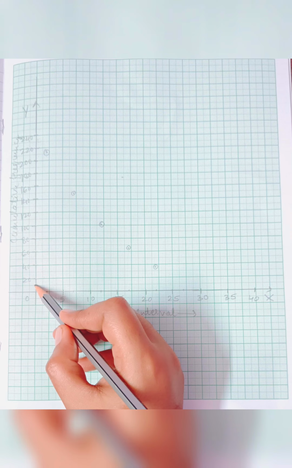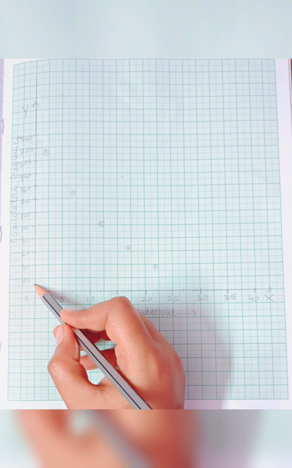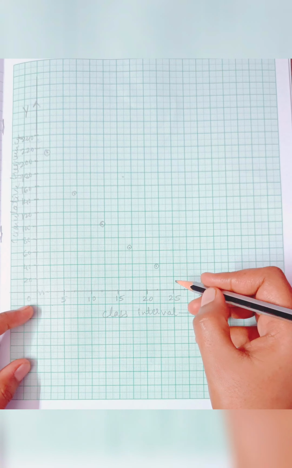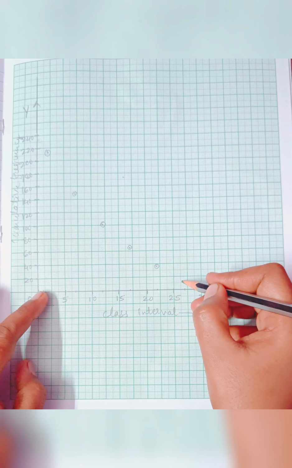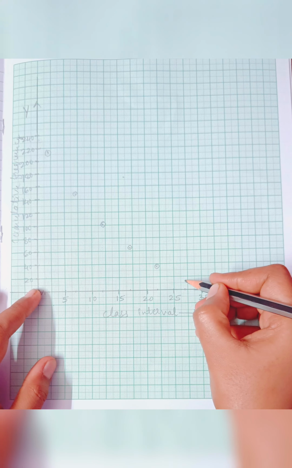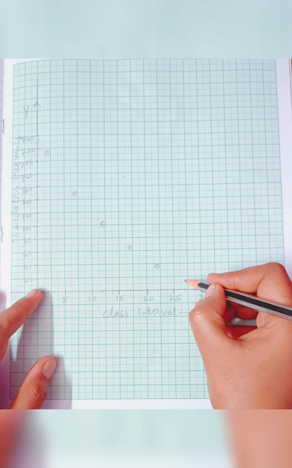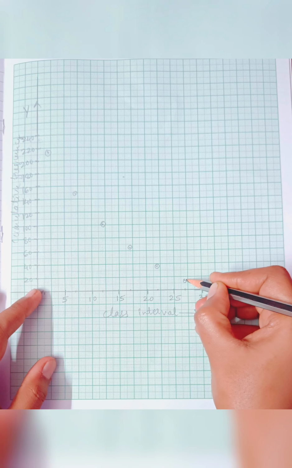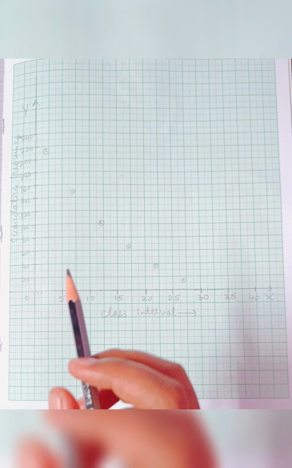This is 10, this is 20. So 10, 15 in the sense after 10 take 2 lines. This is the middle 10th line, so take the second line over here. Okay, we have plotted the points.